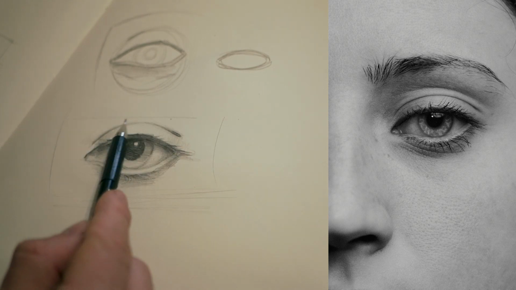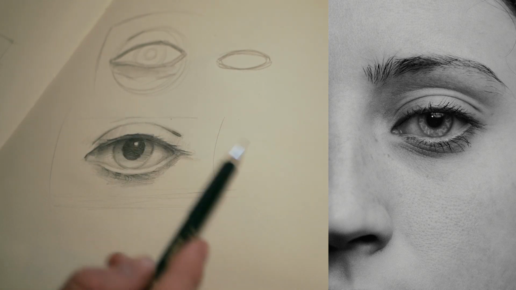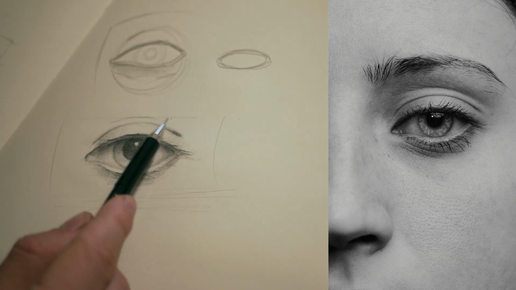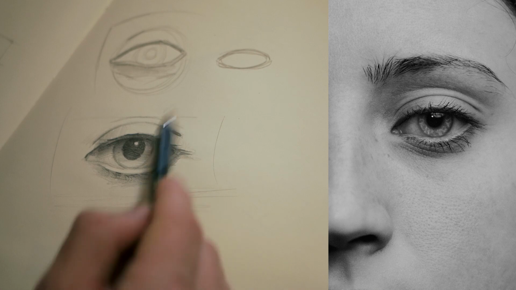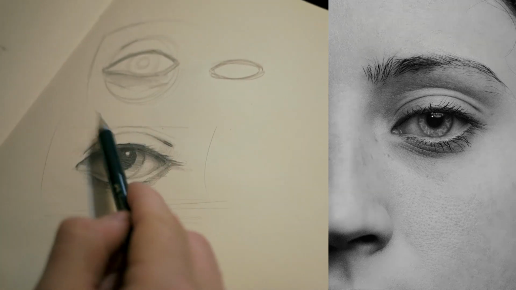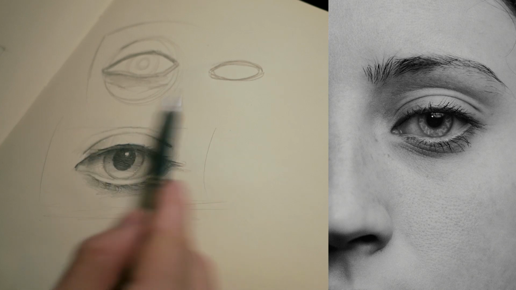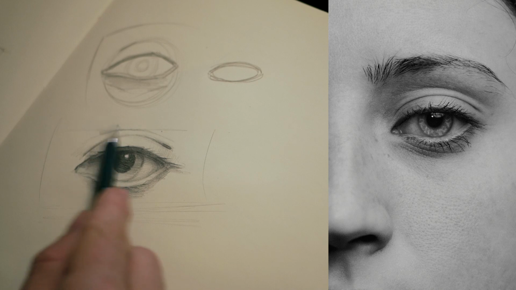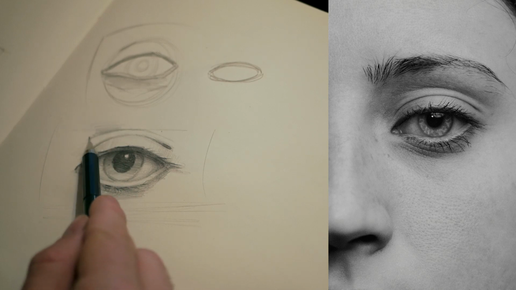And there's actually kind of like a double fold in this eye, so let's get a sense of that in as well, because I want to work up towards the top of the brow, and to do that we need to get this to work.